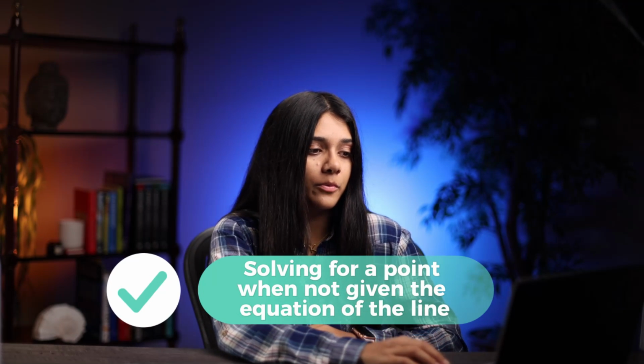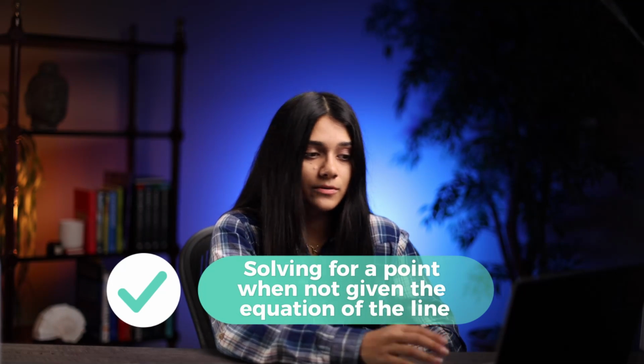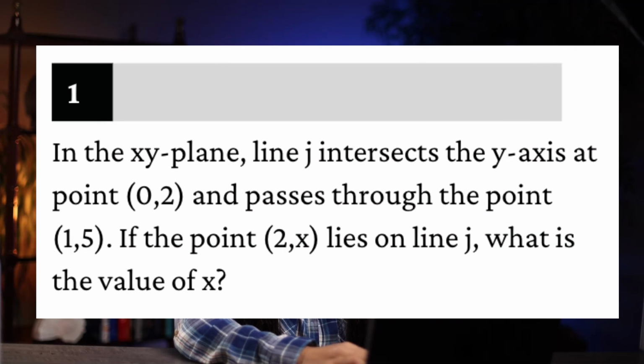Okay, so situation 1 is when we're solving for points when not given an equation. For example, this question says, in the xy plane, line J intersects the y-axis at point (0,2) and passes through the point (1,5). If the point (2,x) lies on line J, what is the value of x?